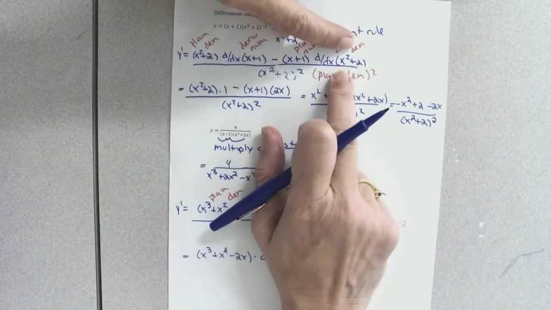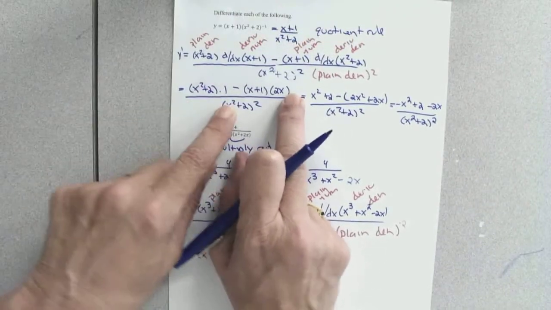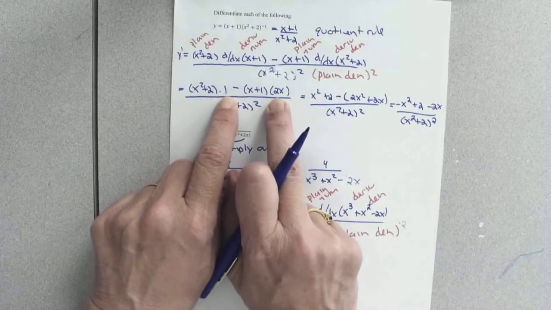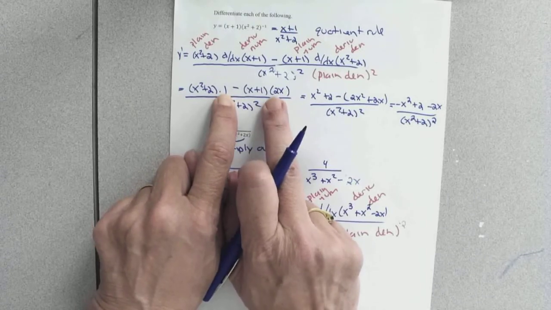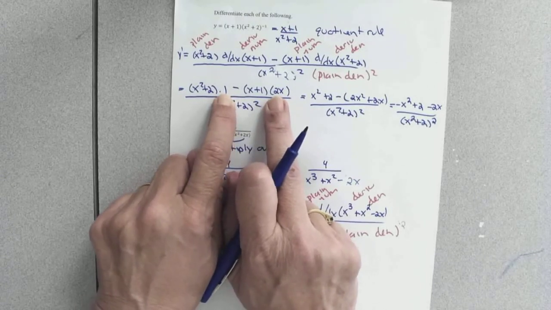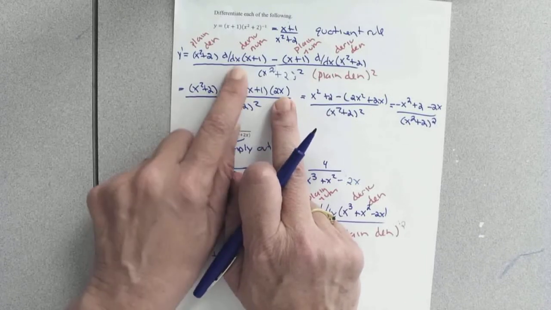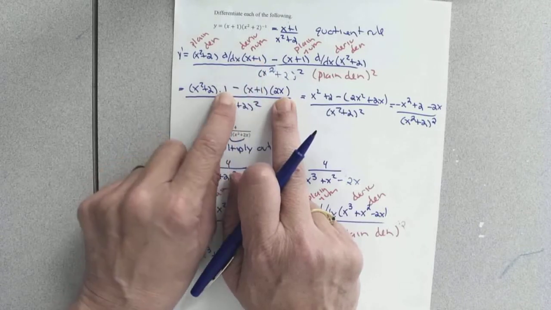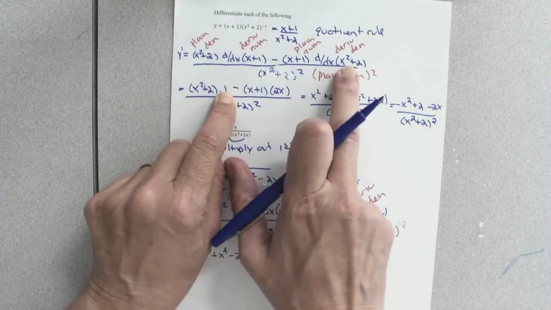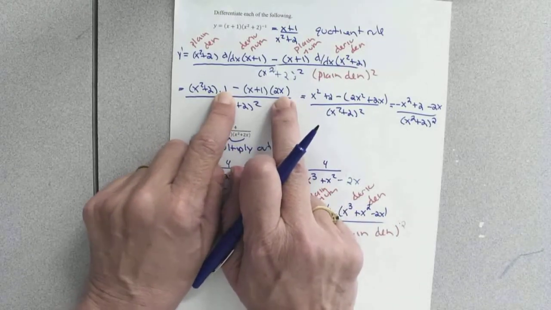And then we did it again right here. Derivative x squared is 2x. Derivative 2, 0. We didn't write it down. We didn't write down that this was really 1 plus 0 and this was really 2x plus 0. Technically the derivative of x plus 1 would be 1 plus 0, and the derivative of x squared plus 2 would be 2x plus 0.